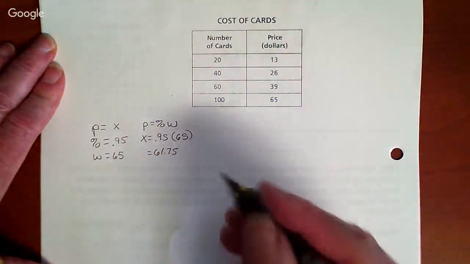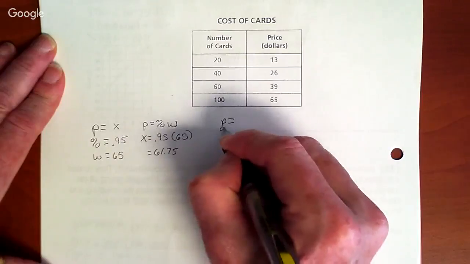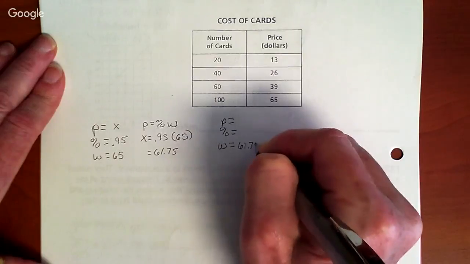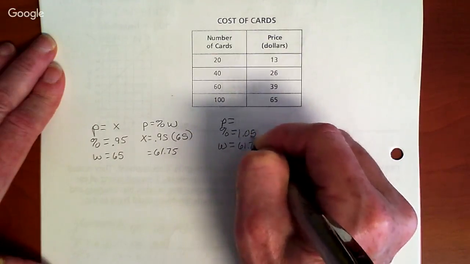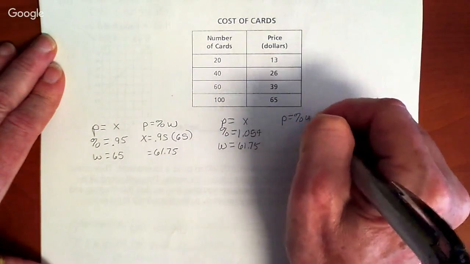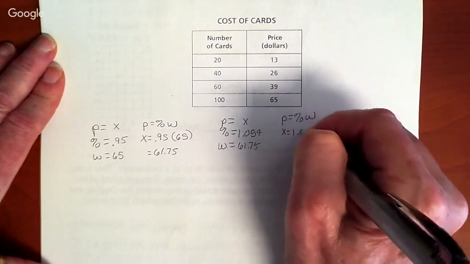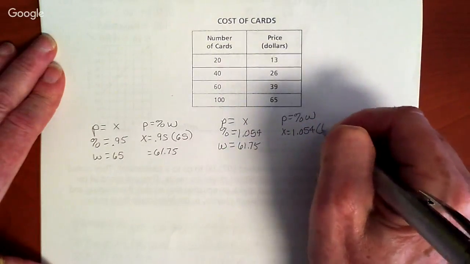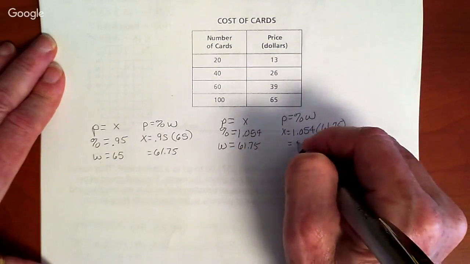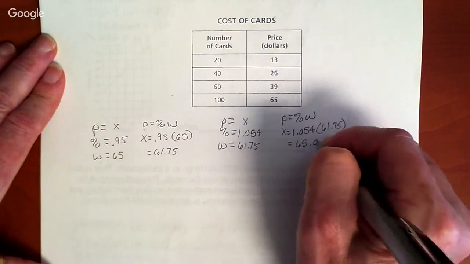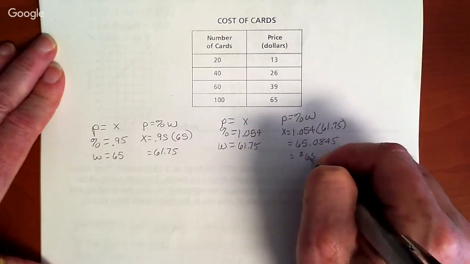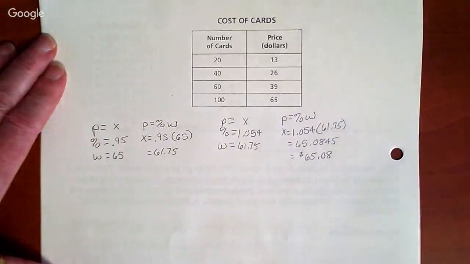So then we've got tax. So p equals percent times whole. So x equals 1.054 times 61.75. So that equals 65.0845, or 65.08.